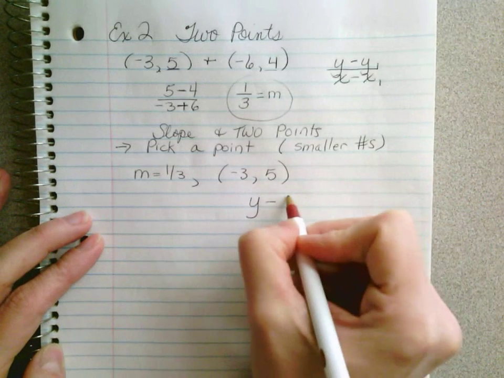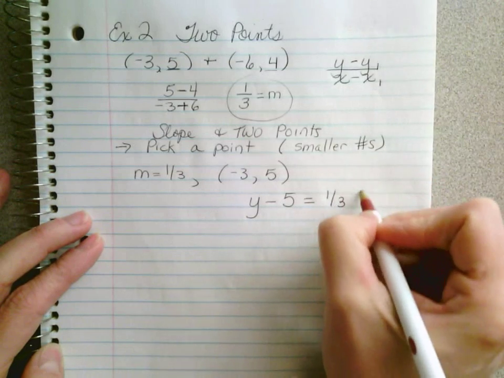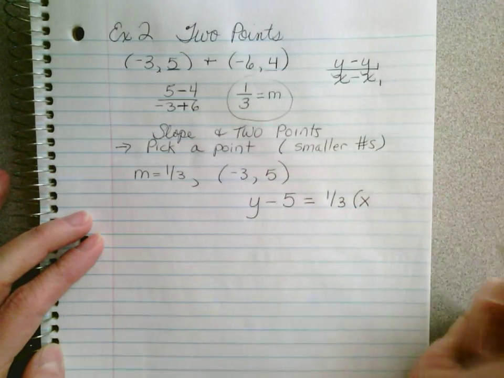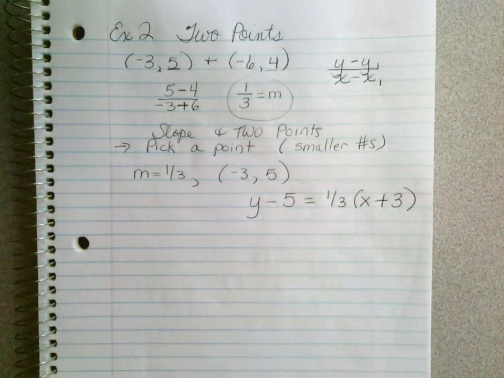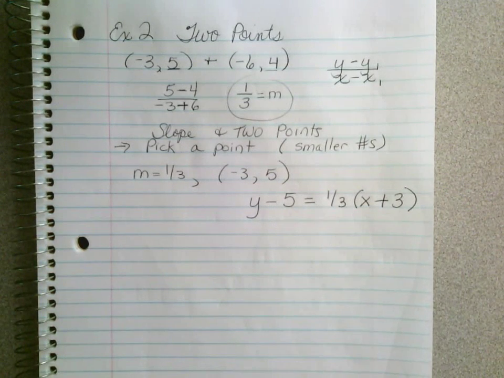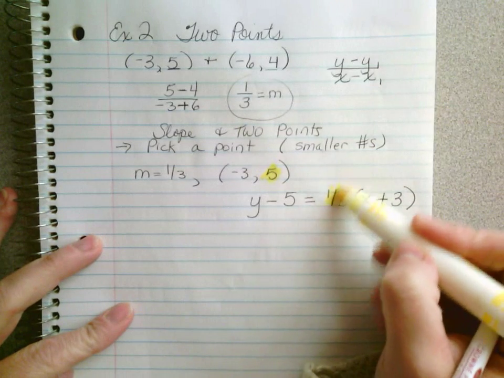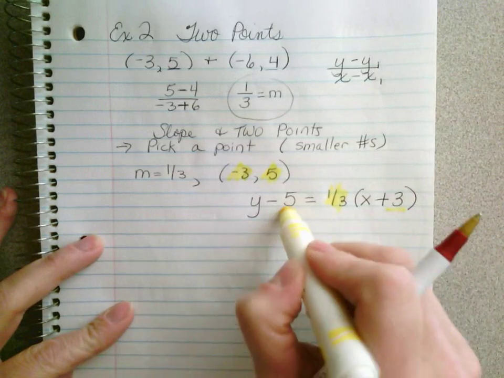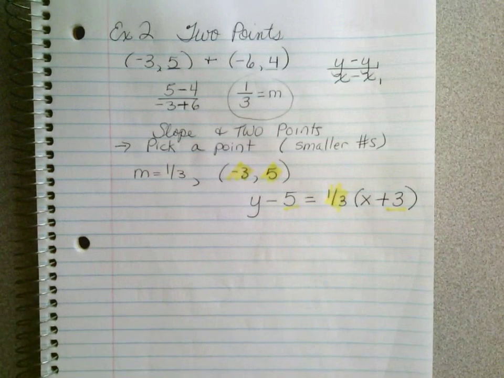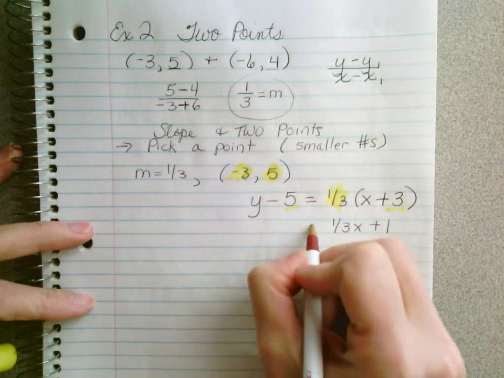y minus y1 is equal to m times x minus x1. Notice I flipped that sign. y minus y1 equals m(x minus x1). This is going to be 1/3 x plus 1.